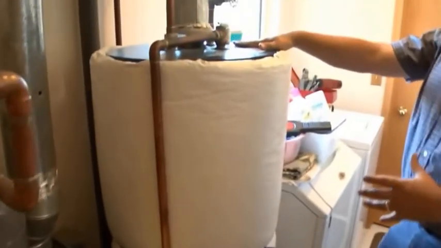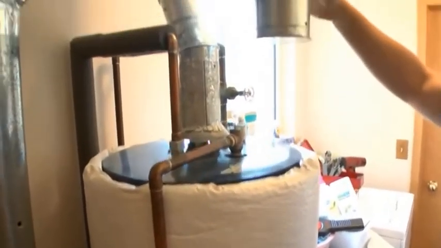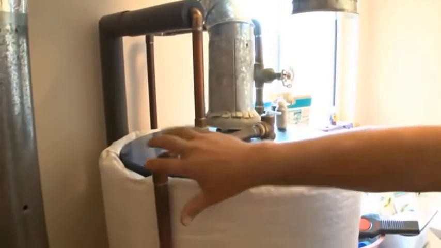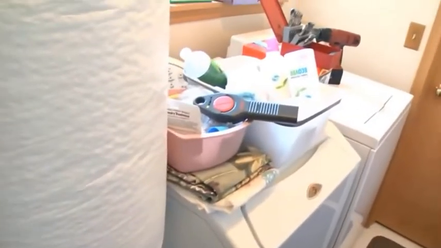Coming down the line here, we've got a natural draft water heater that ties into the same flue as the boiler. The relief valve on this actually drops down into the crawl space. We have a laundry room.